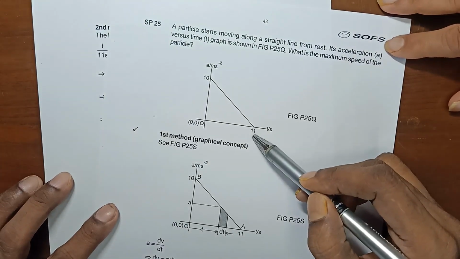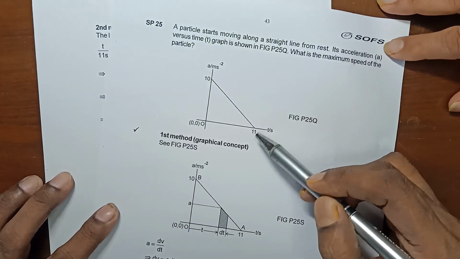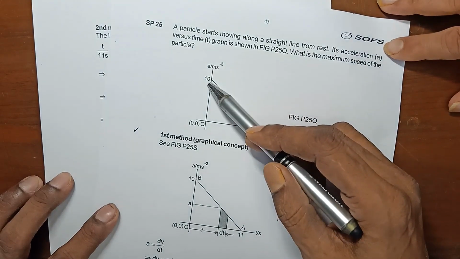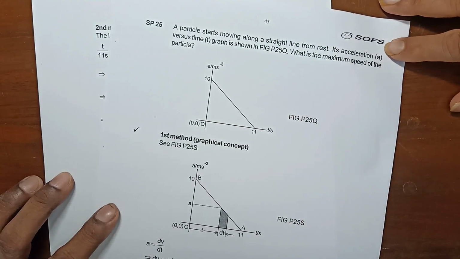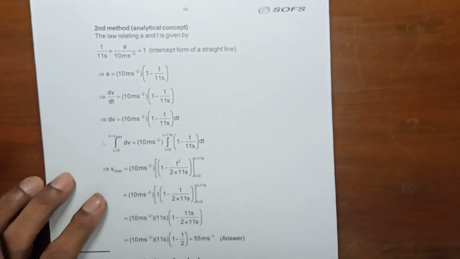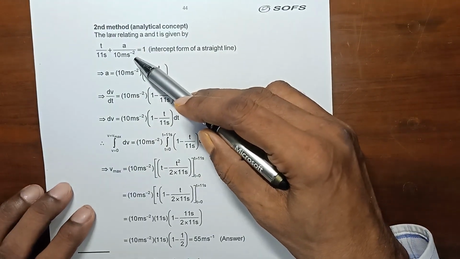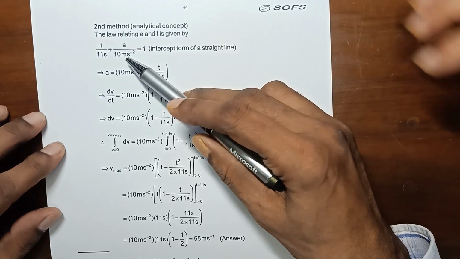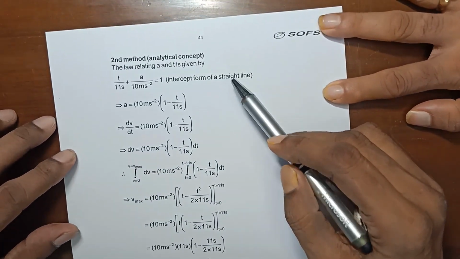So t by 11 seconds plus a by 10 meter per second square is equal to 1. That I have written here. It is the equation of the straight line given in the figure.